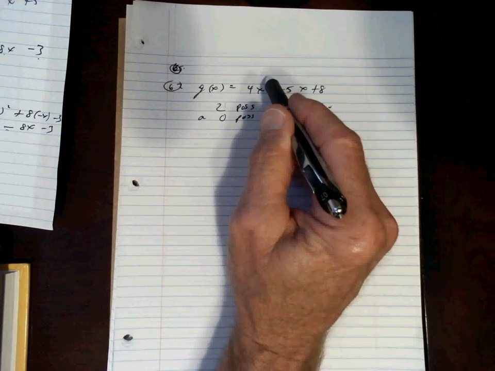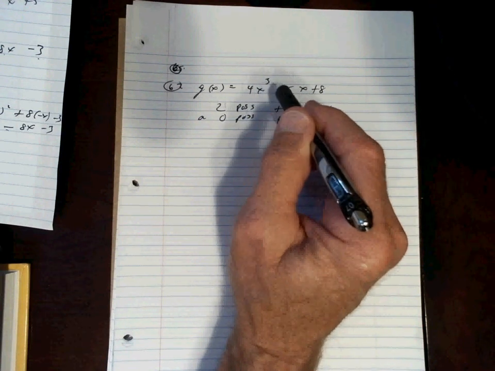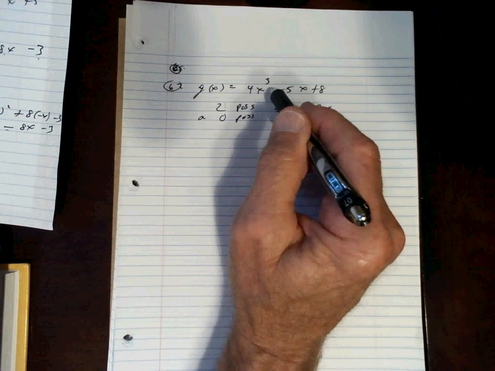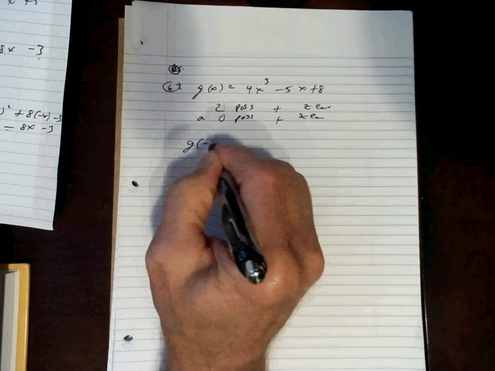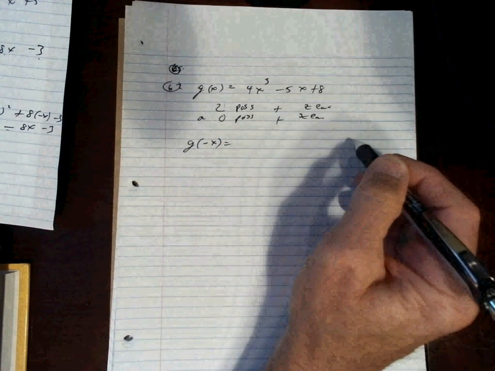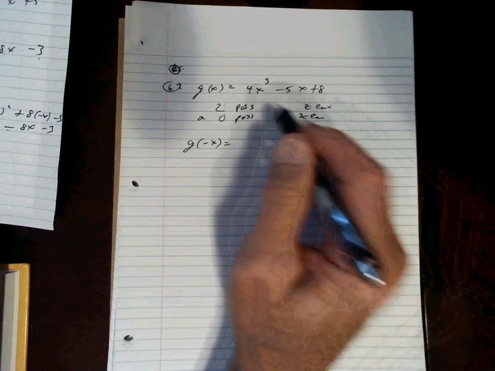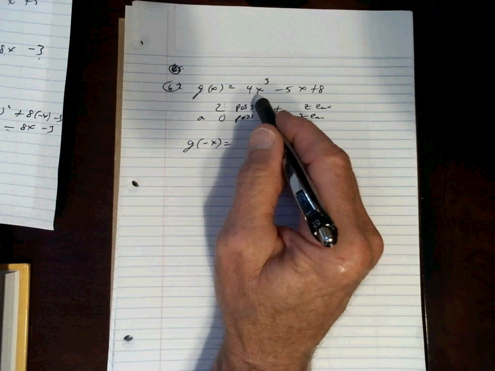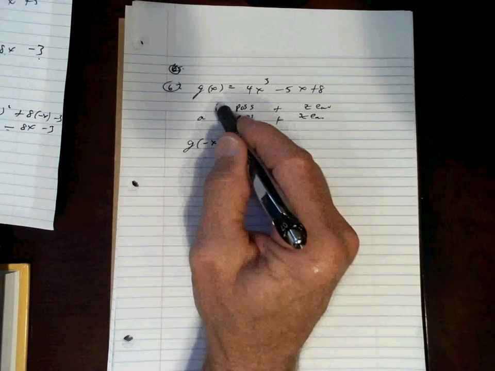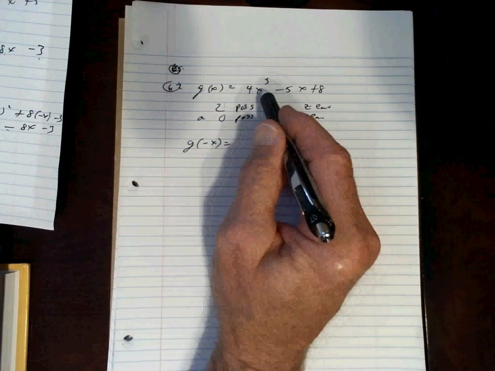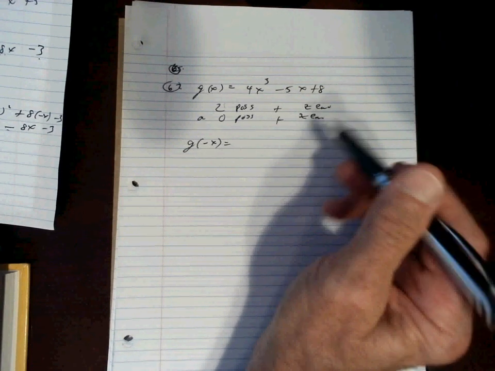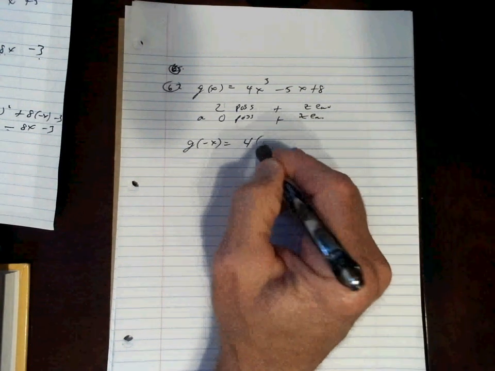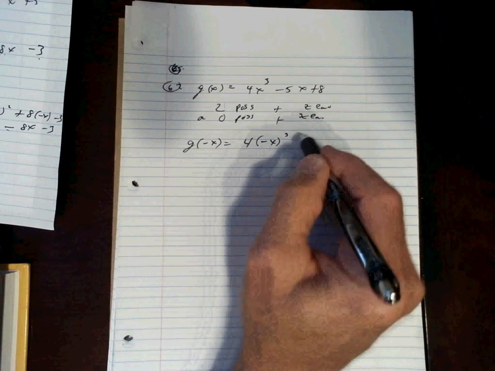Now, looking at this as a 3rd degree polynomial, the maximum number of zeros a 3rd degree could have is 3. So when I evaluate g at a negative x, checking for sign changes for negative zeros, I'm going to predict this is going to leave me with 1, because if 2 of them had to be positive, there could only be 1 more, a negative one, at most. So that's my prediction. Let's do the evaluation.